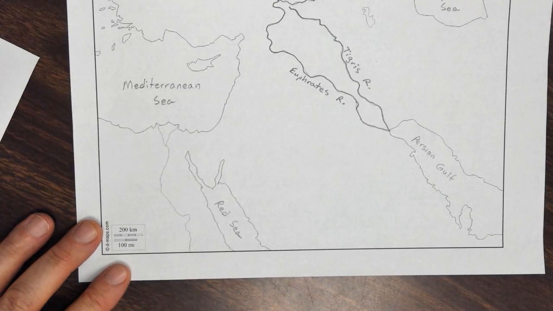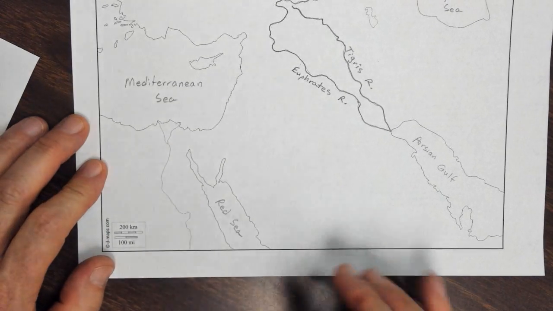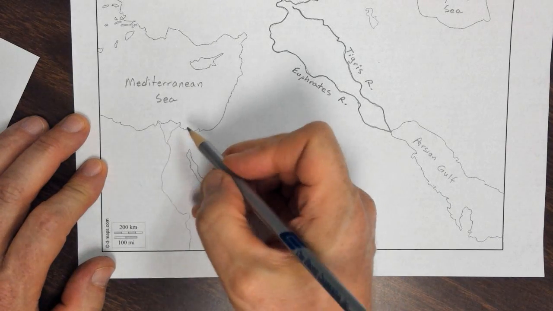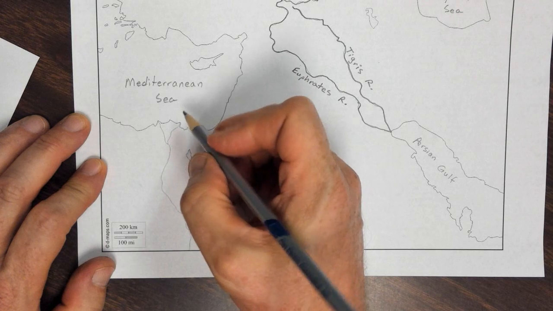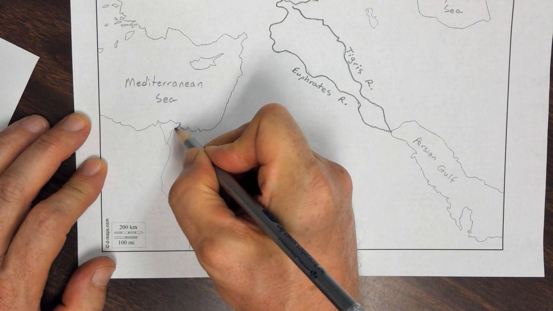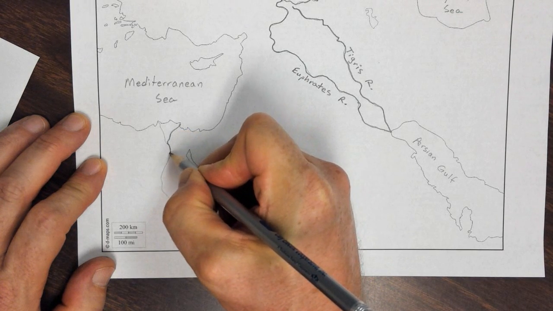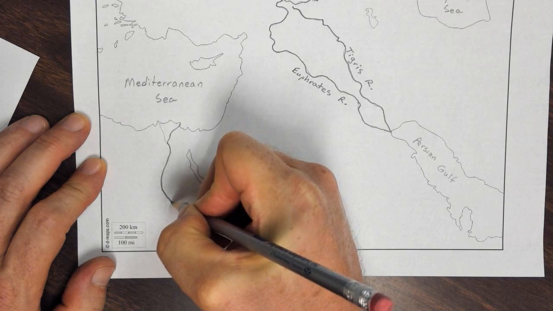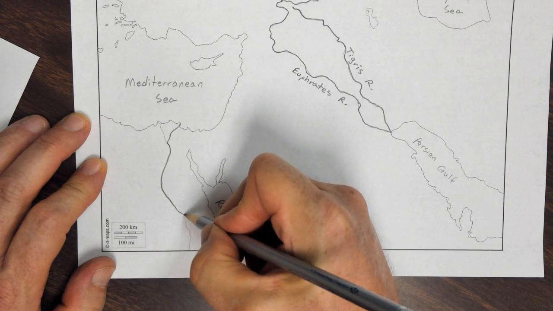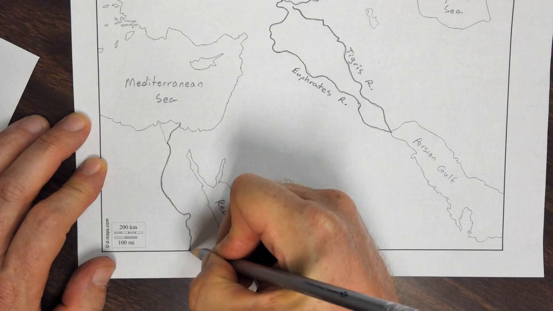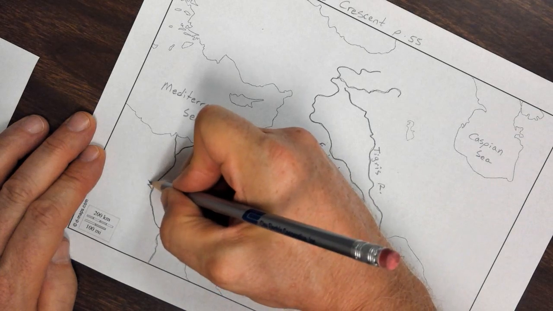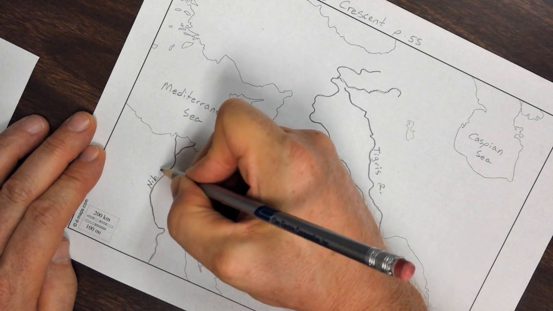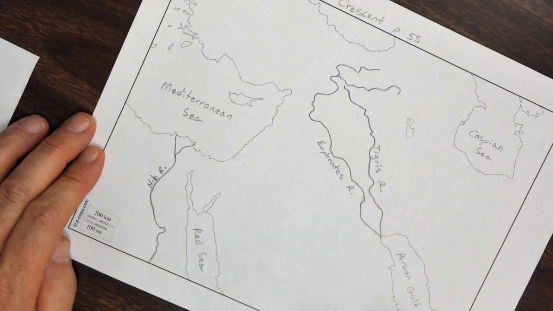Oh, sorry, we have another river to trace. Let's trace this river over here. Does anybody know this river? It's not labeled in the book. Yes, it is. It's the Nile River. So we're going to trace this one down here. So everybody tracing the Nile River. And then label that Nile R.